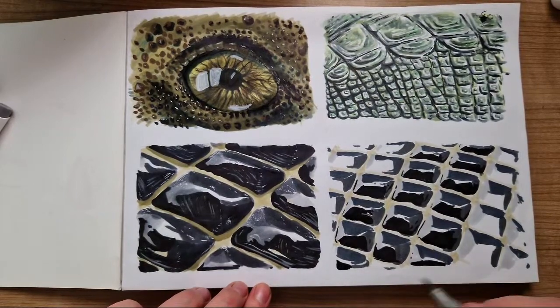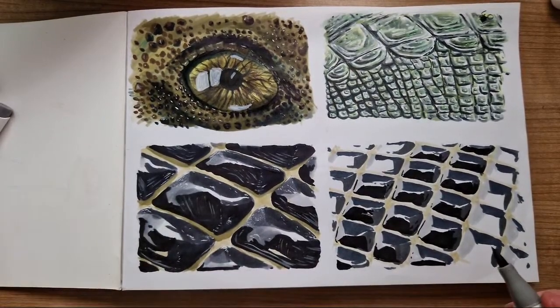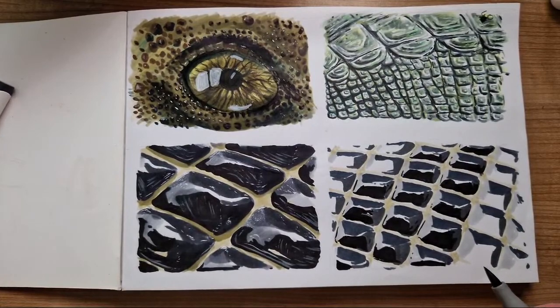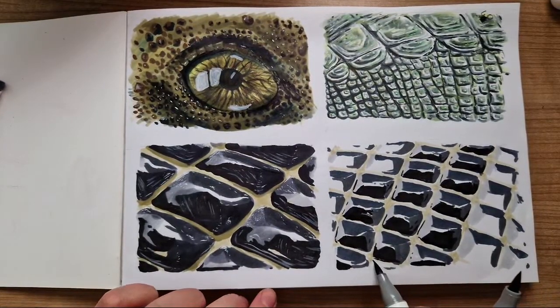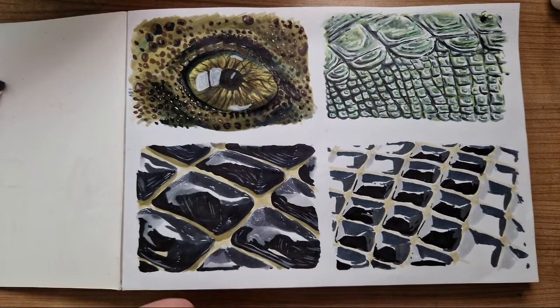Just here in the corner, and I forgot to add some of that shadow over here. Let's quickly do that to fill this up. There we go, and over here as well.